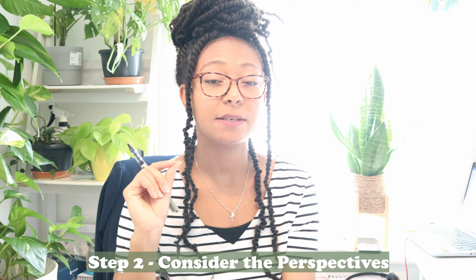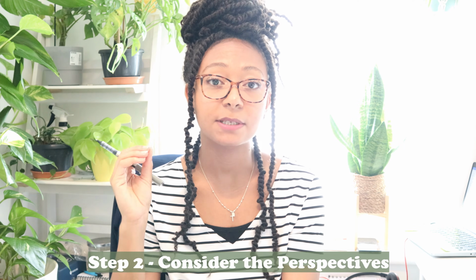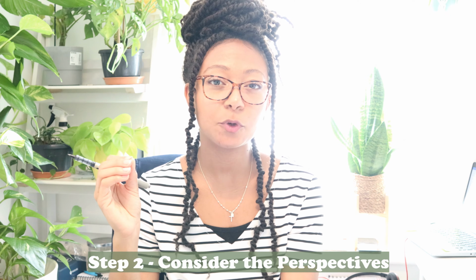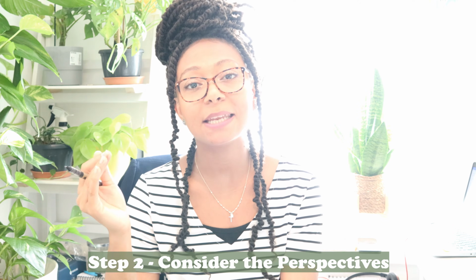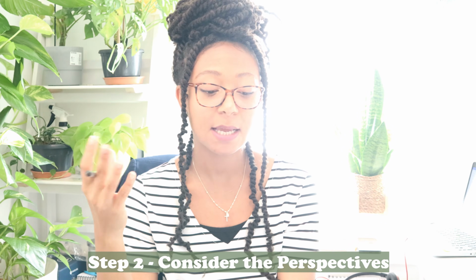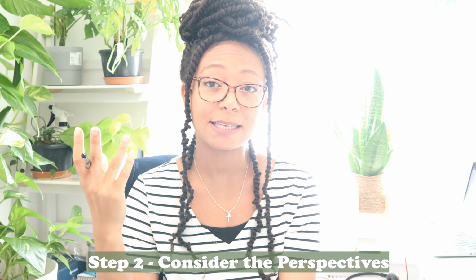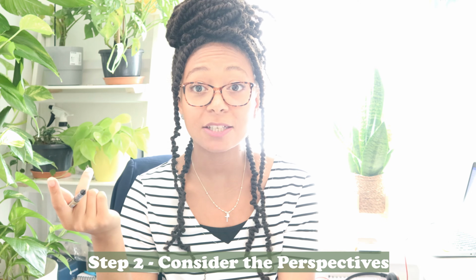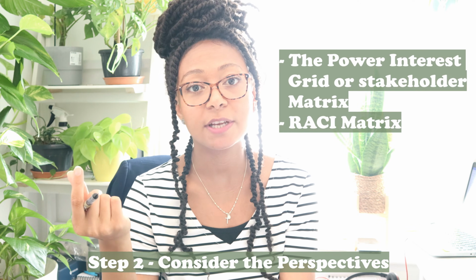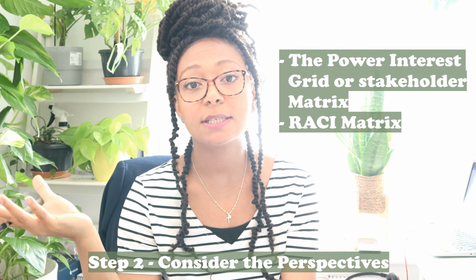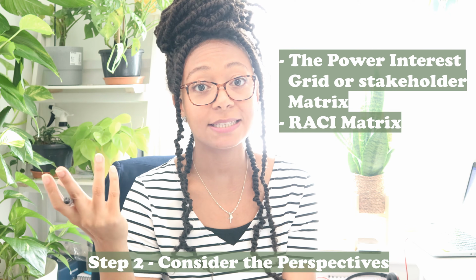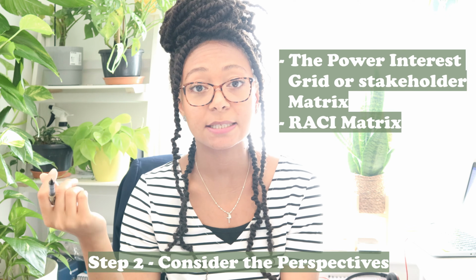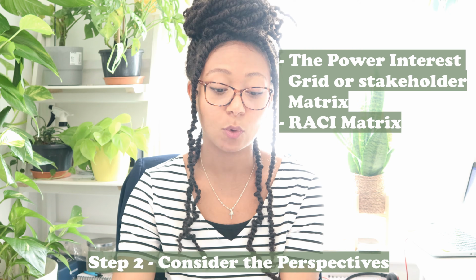Now the second step is to consider the various perspectives of the stakeholders. In order for you to consider the perspectives of these stakeholders, you first need to be able to analyze and manage your stakeholders. The various techniques that we can apply here as business analysts include the power interest grid: how much power, influence and interest do certain stakeholders have on the project? You can also employ the RACI matrix as one of the techniques to identify and manage your stakeholders.